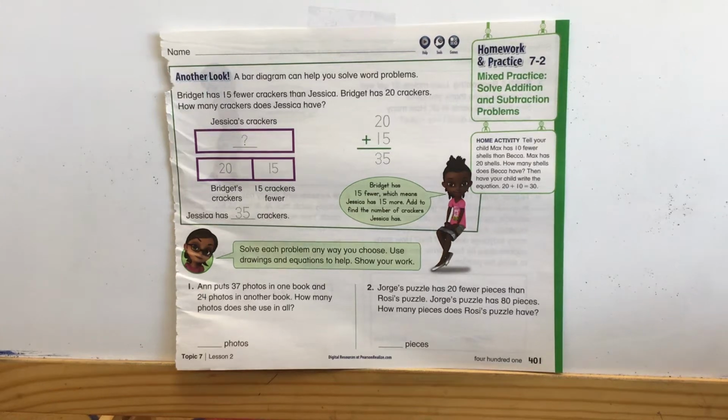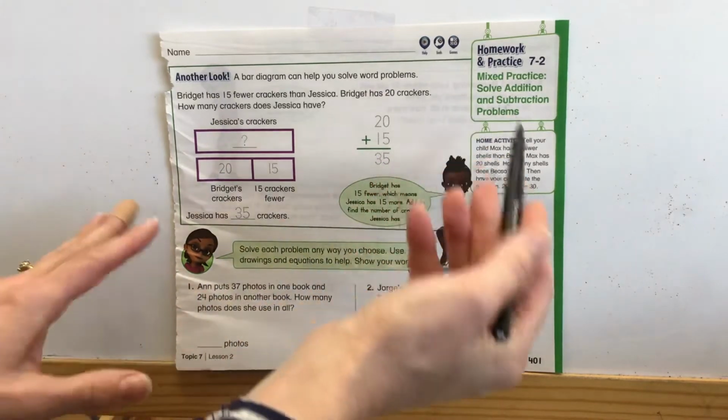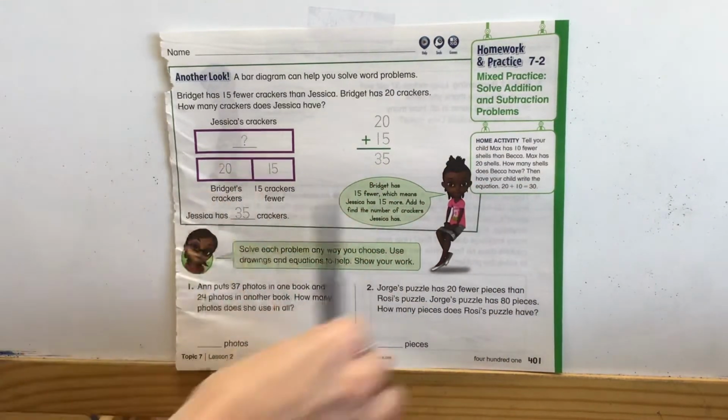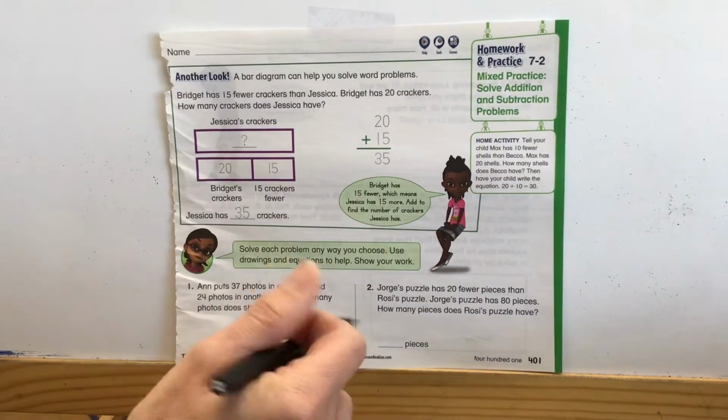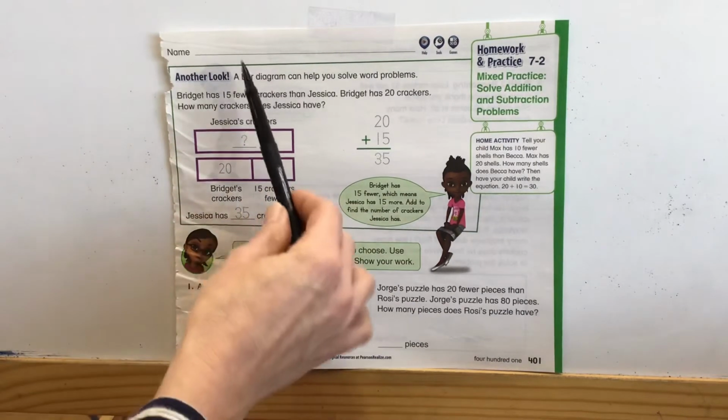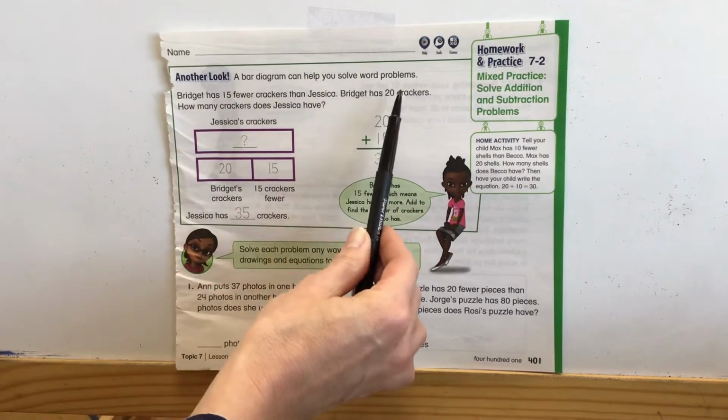All right, this is our homework practice 7-2, mixed practice, solve addition and subtraction problems. Again, this is pretty self-explanatory, but let's go ahead and read through it. A bar diagram can help you solve word problems.